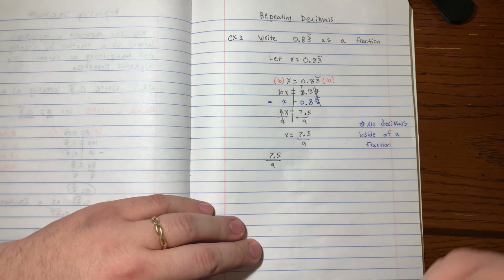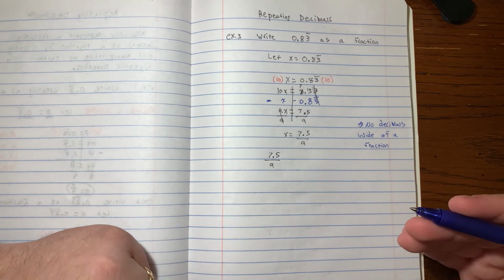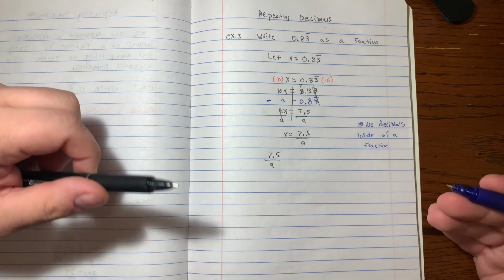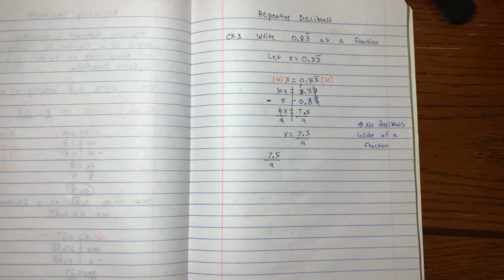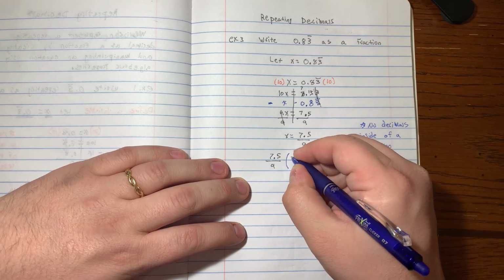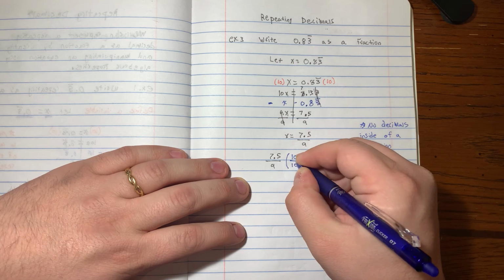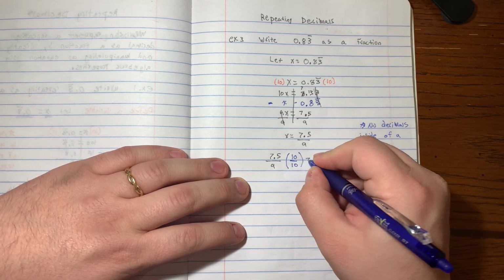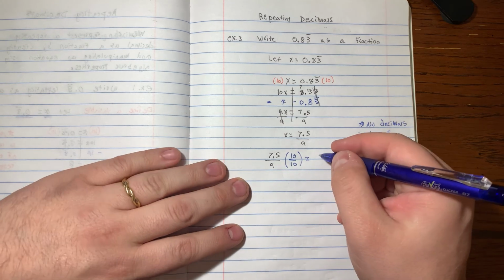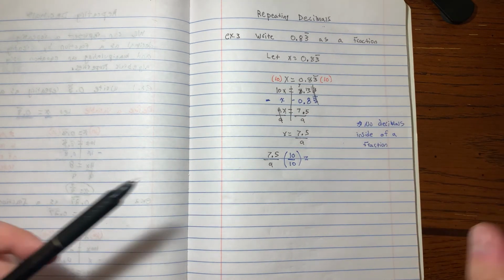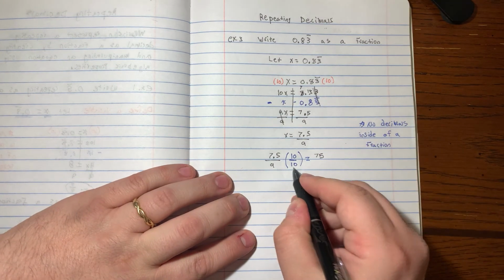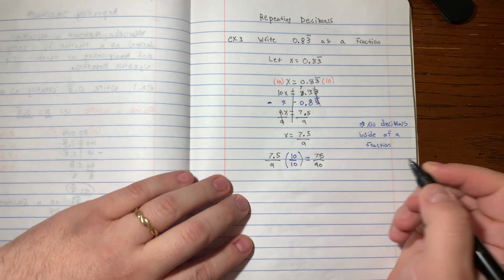Whenever I multiply anything by 1, it doesn't change the value. 3 times 1 is 3. 6 times 1 is 6. But I can change the way on paper how 1 is represented. So 10 divided by 10 is also 1. So I'm not changing the value of this, I'm just going to change the way it looks. So I've got 7.5 times 10, which is 75, and 9 times 10, which is 90.